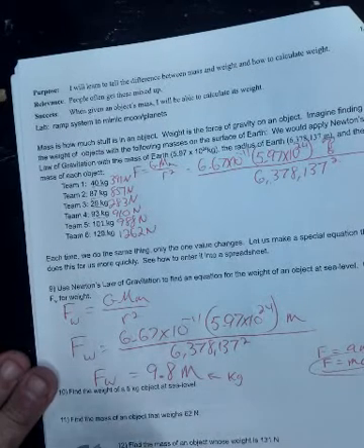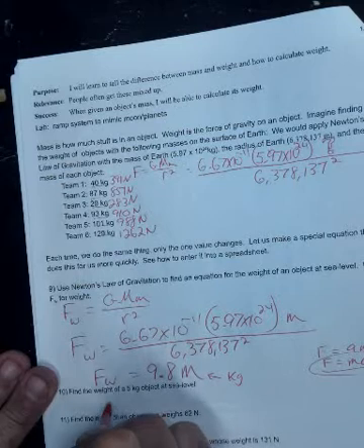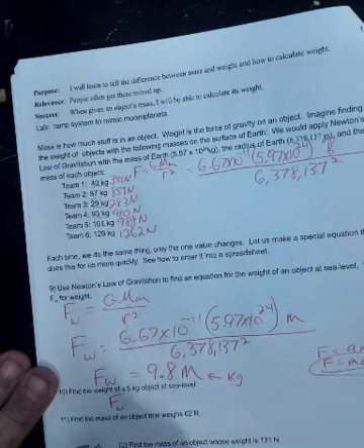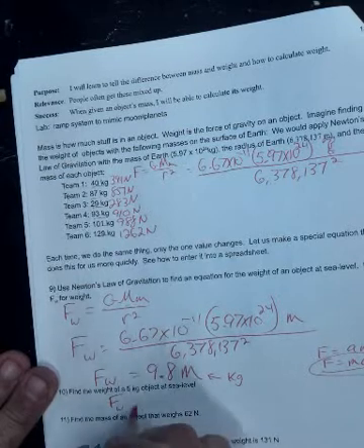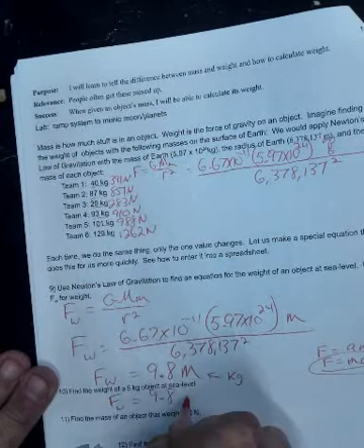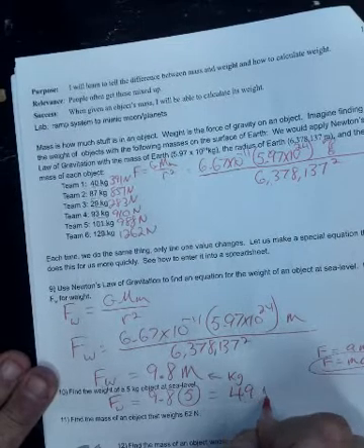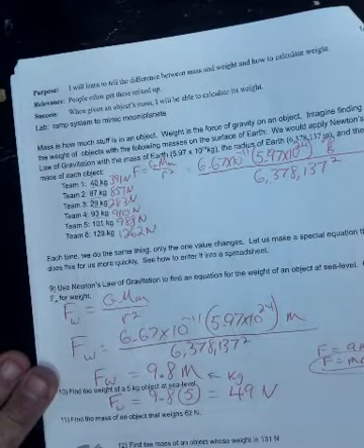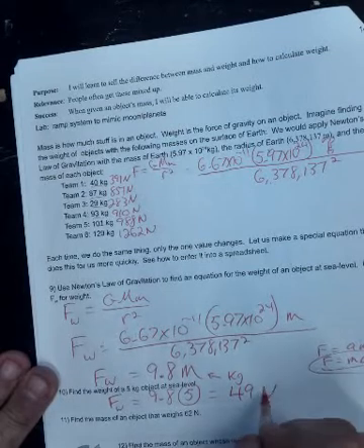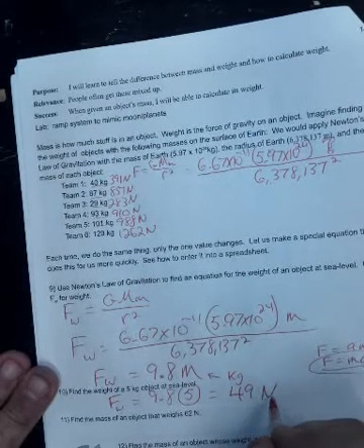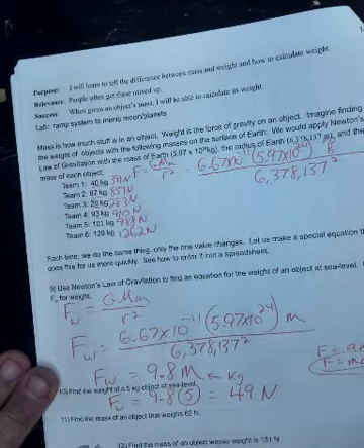Find the weight of a 5 kilogram object at sea level. So F sub W is the weight, 9.8 times 5. Multiply those together and you get 49 newtons. Newton is the unit for force. It's also the unit for weight, because weight is just another version of forces.